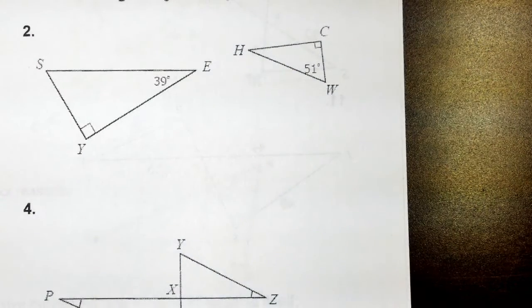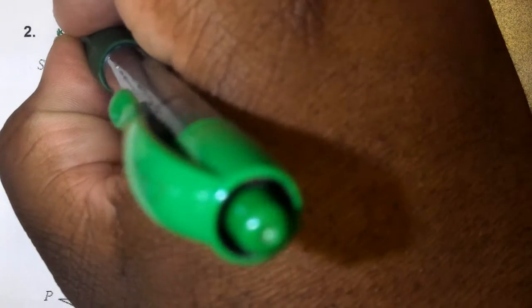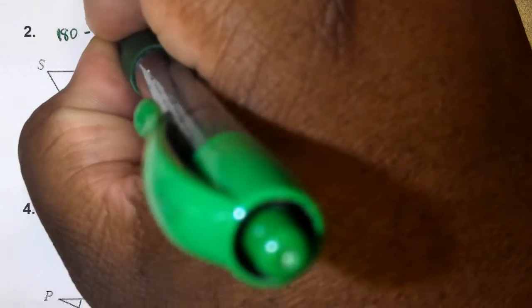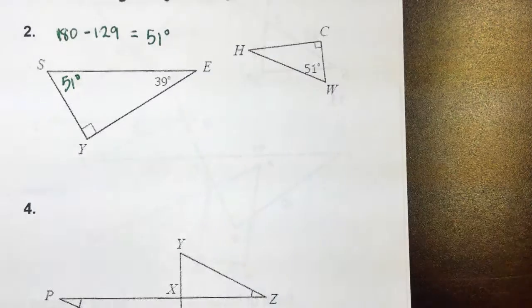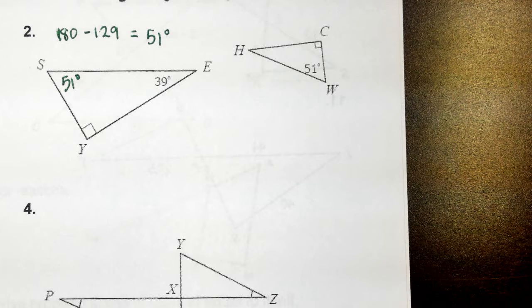Somebody tell me the math. Some people don't know. What's up? 90 plus 39. Yeah, so 180 minus that. 90 plus 39 is going to be 129. So 51 degrees in here. So I ask you now, are these triangles similar by angle similarity?